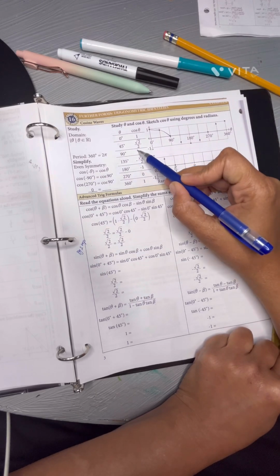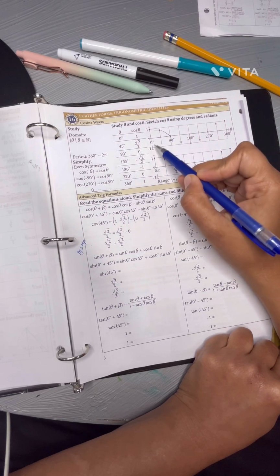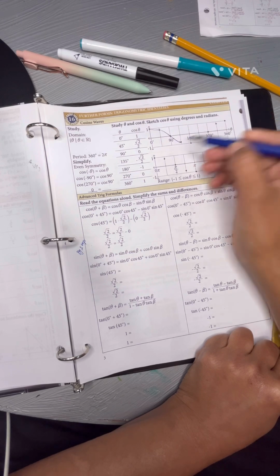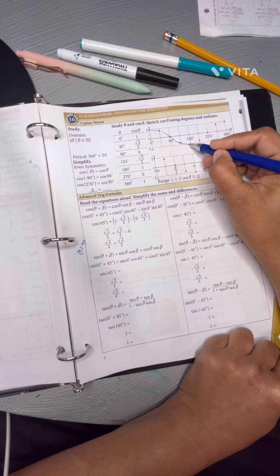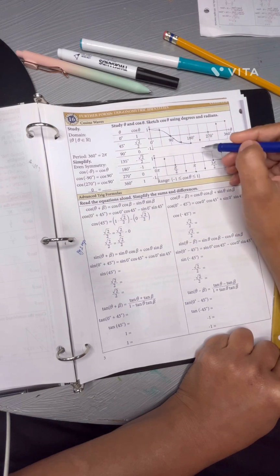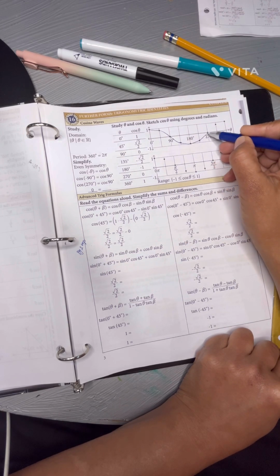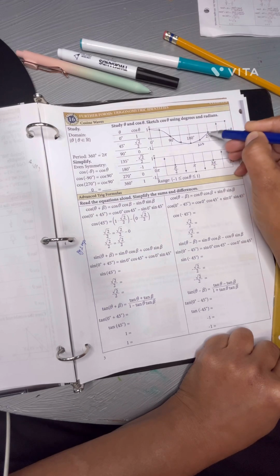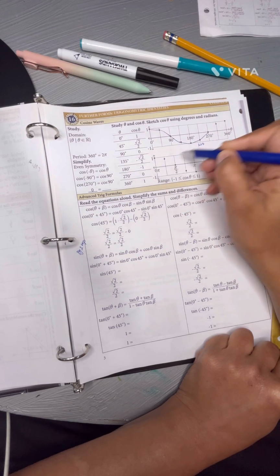When it is 135, it becomes negative square root of 2 over 2. When it is 180, it is negative 1. When it's 270, it is 0. They've skipped an angle here, 225. But 270 becomes 0, and it goes up again.